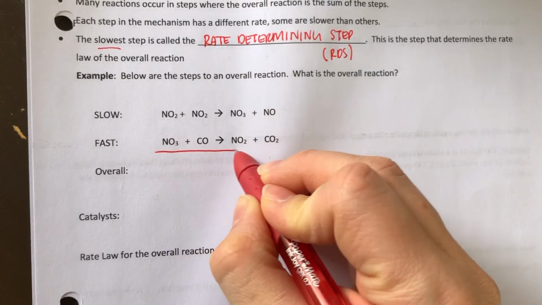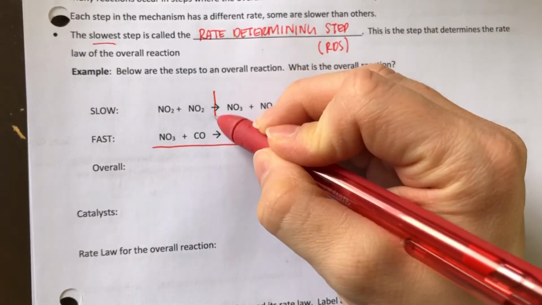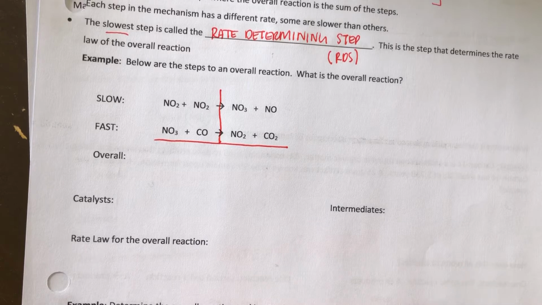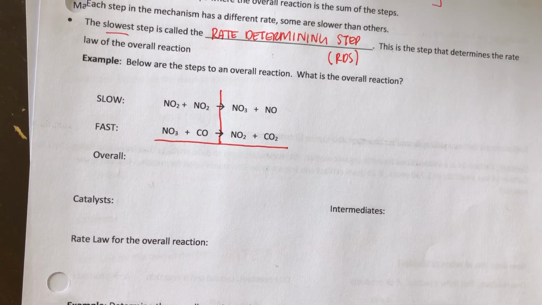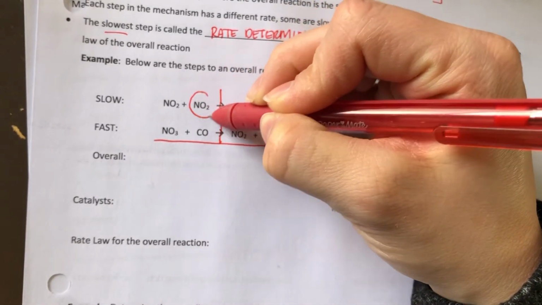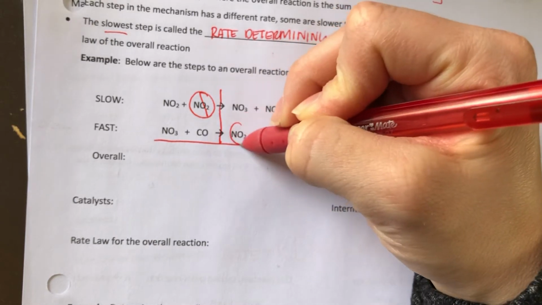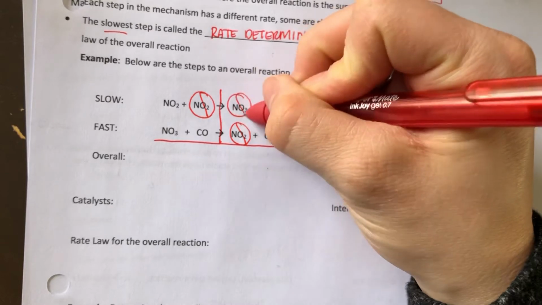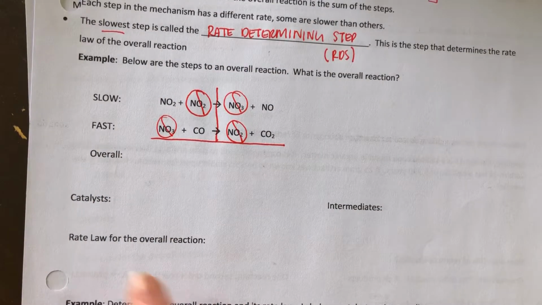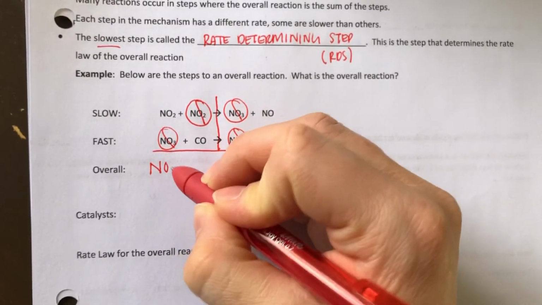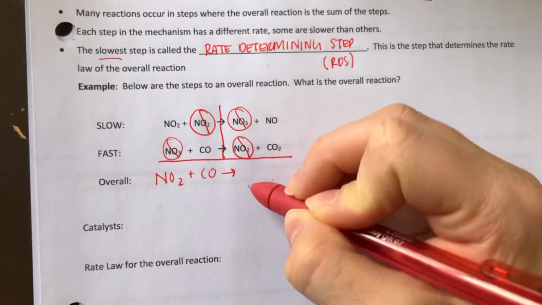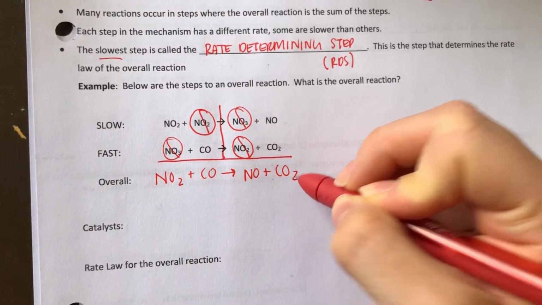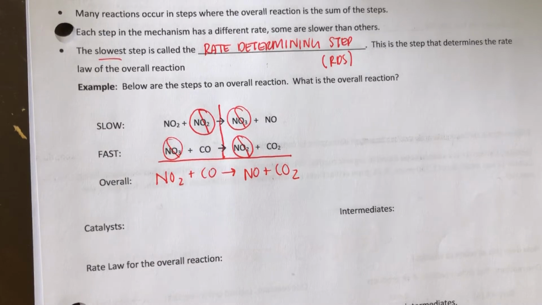So these are the steps of an overall reaction. What is the overall reaction? Well, we're just going to add up these reactions just like we did in Hess's law. So if you see a compound on the left and the same on the right, they're going to cancel. So, for example, if I use up one of these NO2s, but I make another, it basically cancels. One on the left, one on the right. Same thing with the NO3s. So when I add these reactions up, I get NO2 plus CO makes NO plus CO2. That's going to be my overall reaction.